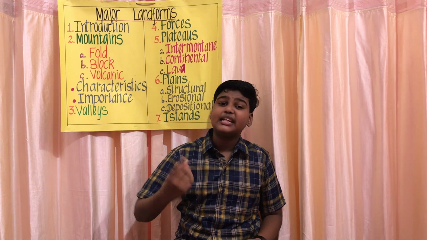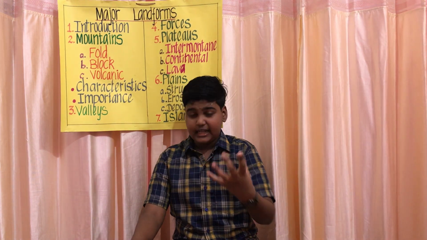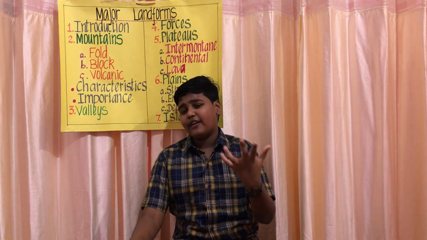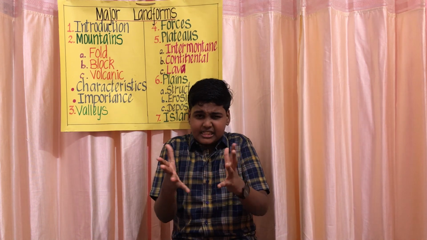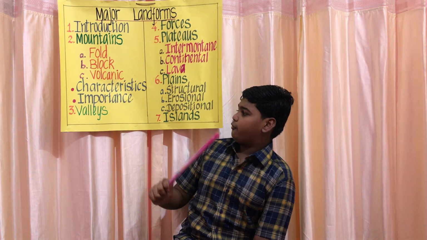Rift Valleys form many ridges, and these ridges are also found under the sea. Many rift valleys found in the continents are very irregular and very sparse. Some rift valleys also have very fertile soil at the bottom, and they act as excellent farmlands. So these are the main characteristics of rift valleys.